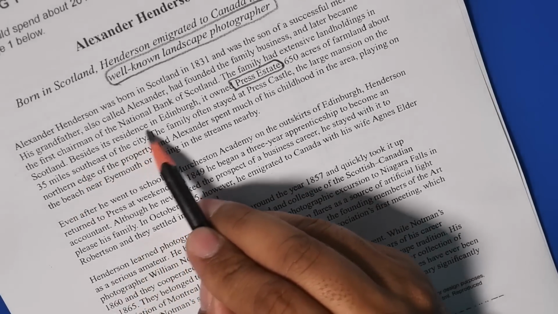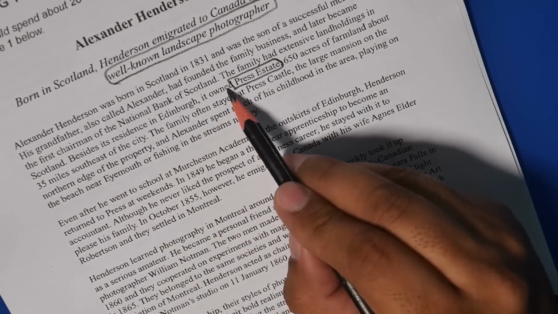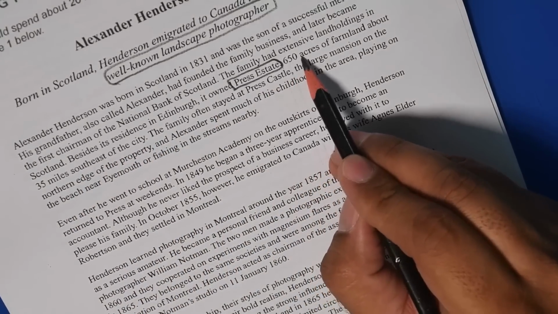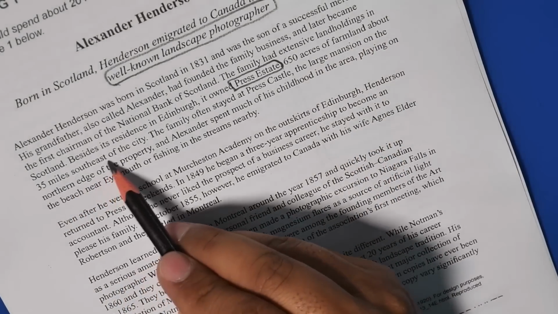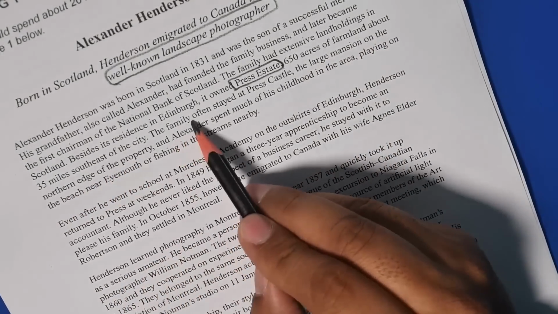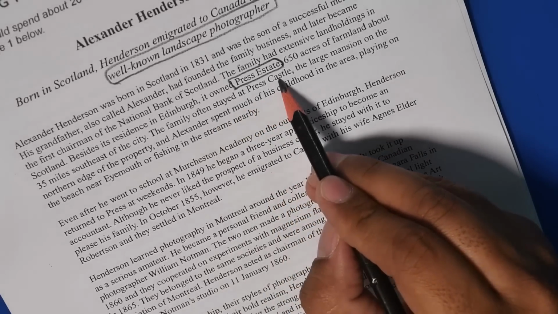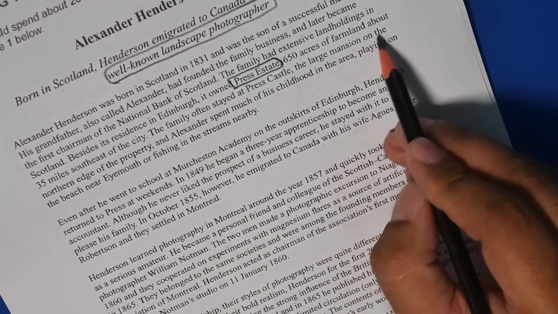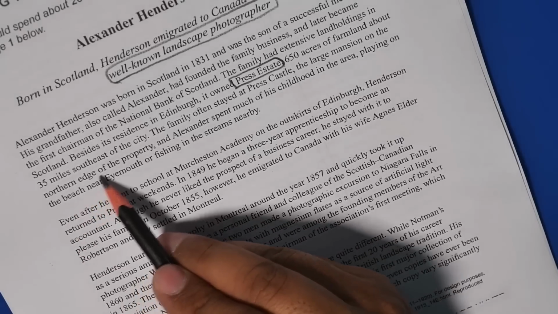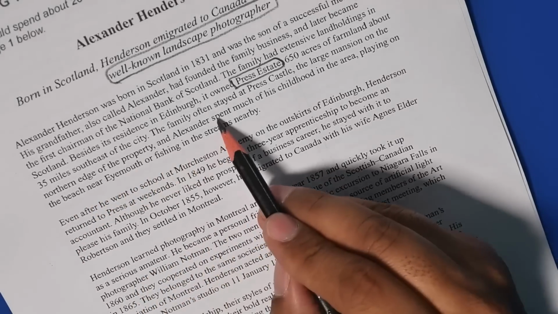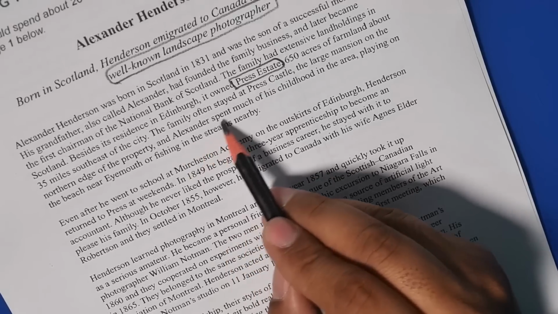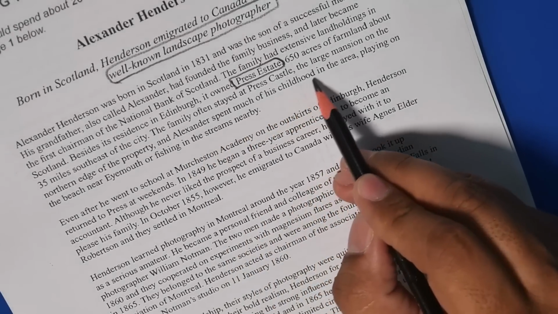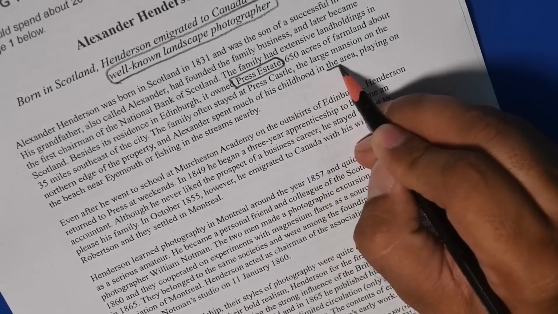Besides its residence in Edinburgh, it owned Press Estate, 650 acres of farmland about 35 miles southeast of the city. The family often stayed at Press Castle, the large mansion on the northern edge of the property. And Alexander Henderson spent much of his childhood in the area.